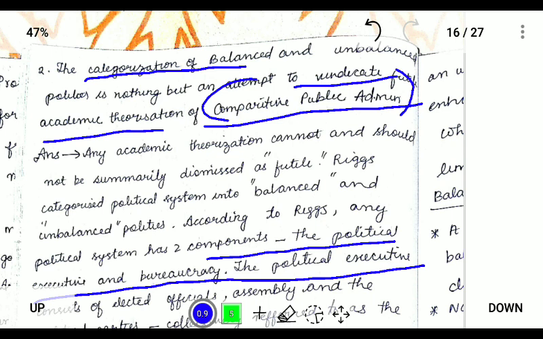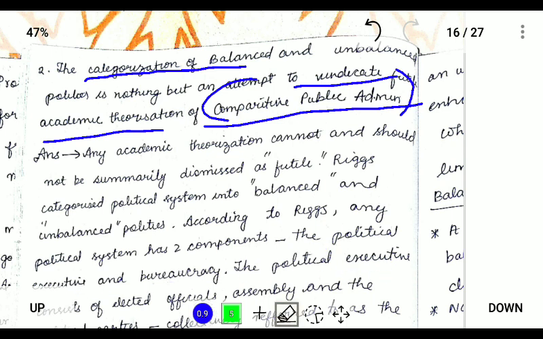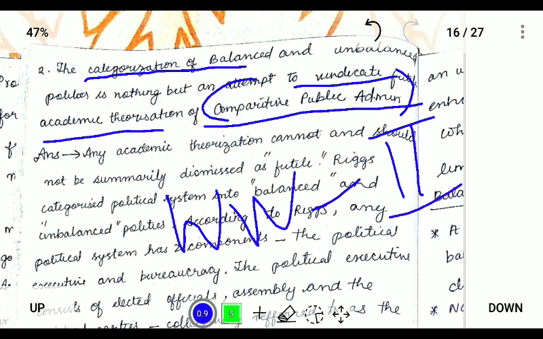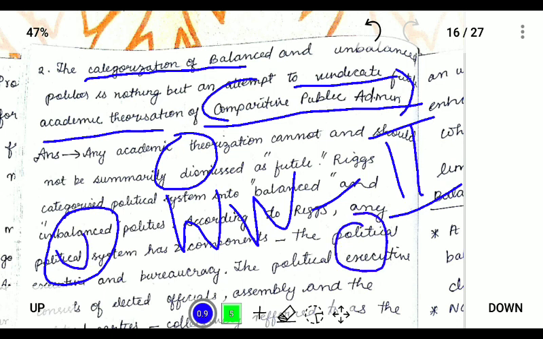Comparative public administration is an administrative theory which compares the administration of one country or one system over another system. Before the World War II, many countries had established their own political and administrative system, like USA, France, Canada, etc. So these have different political systems. However, all the people were trying to understand their own system.